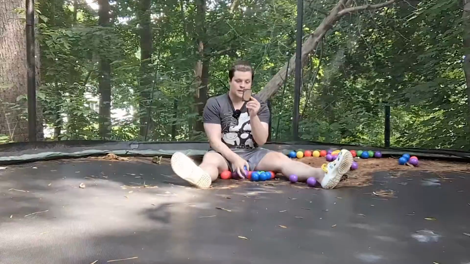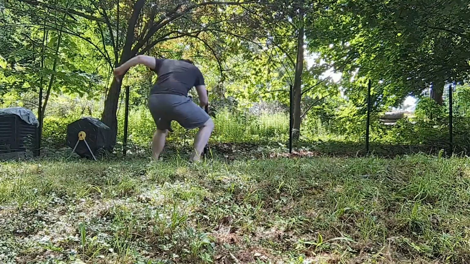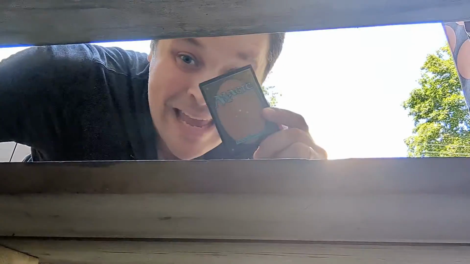They keep saying that reading the card explains the card, but what does it mean? What does it mean? What does it mean?